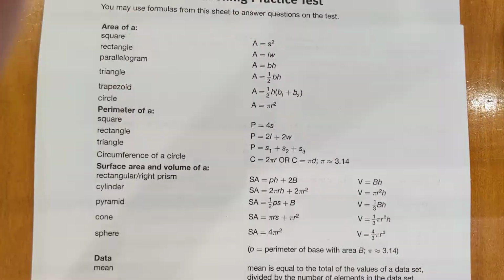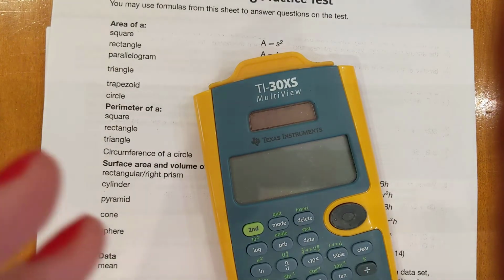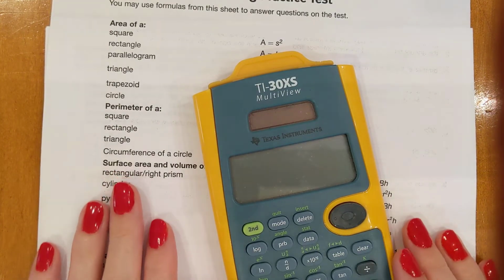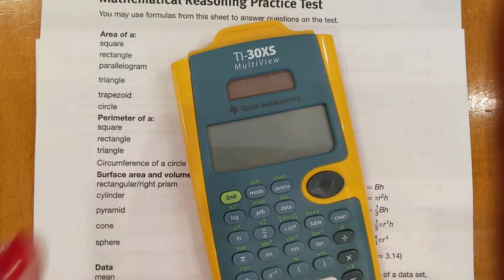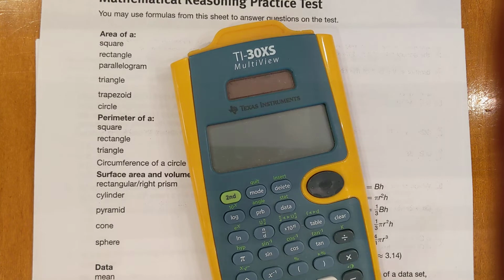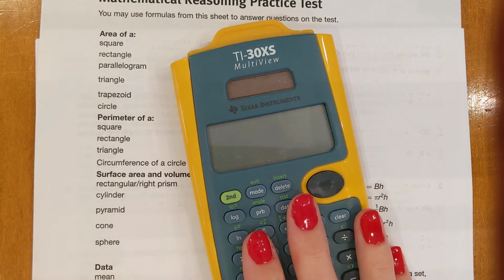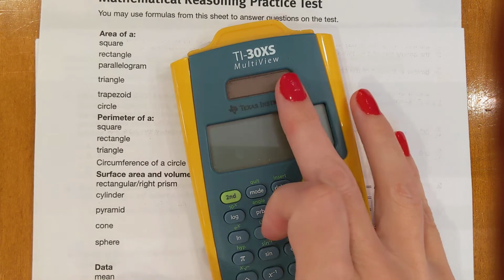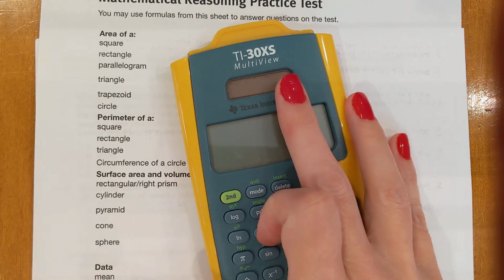And you also want to have your GED calculator. The GED test allows you to use a TI-30XS. On GED day, it'll be on your screen to see and use. It'll pop up on the computer screen. You're not allowed to take the calculator into the exam. They have you just use the one on the screen. And this is the one you want, TI-30XS. It has to have the XS on it.